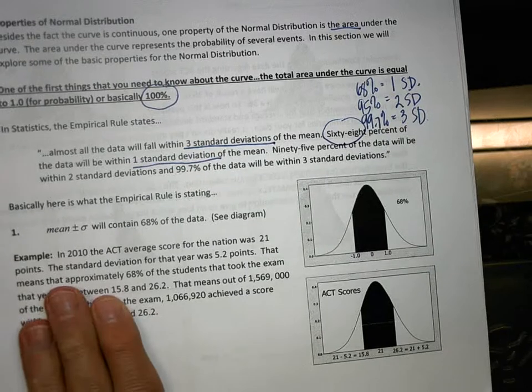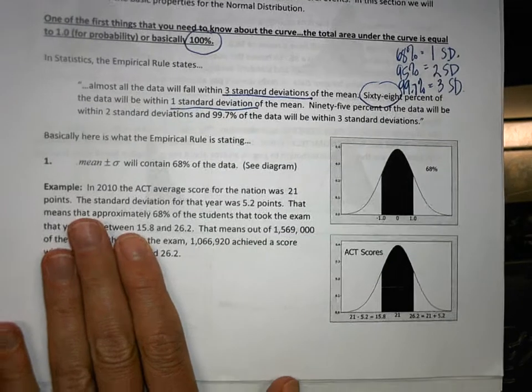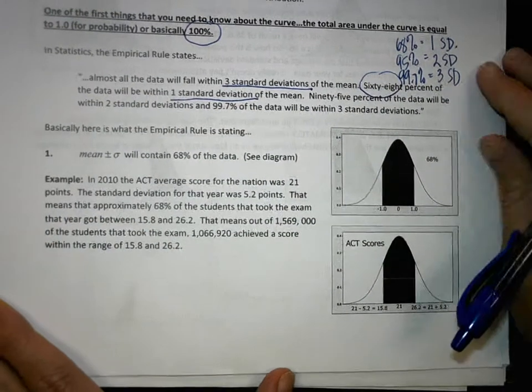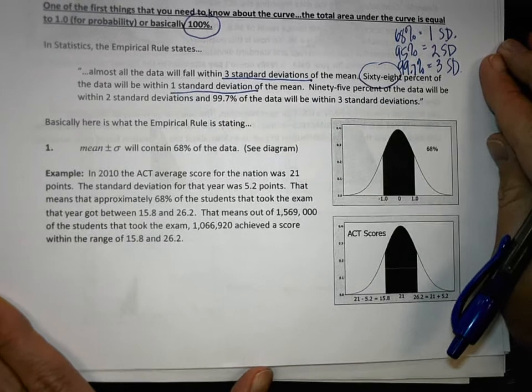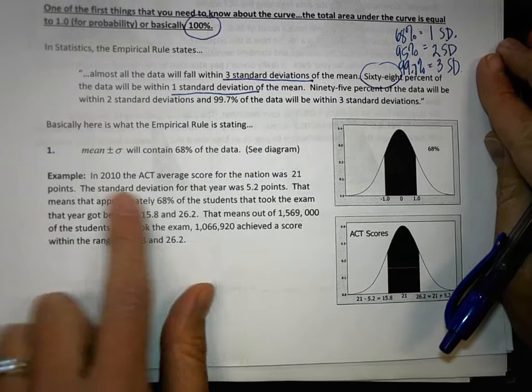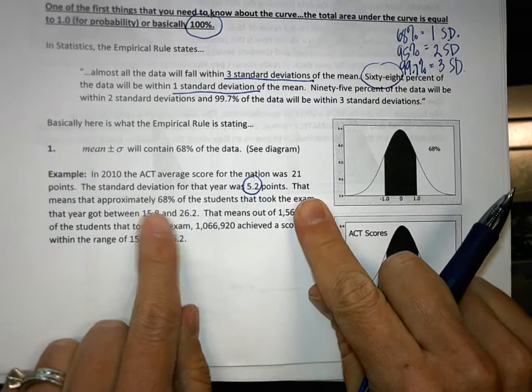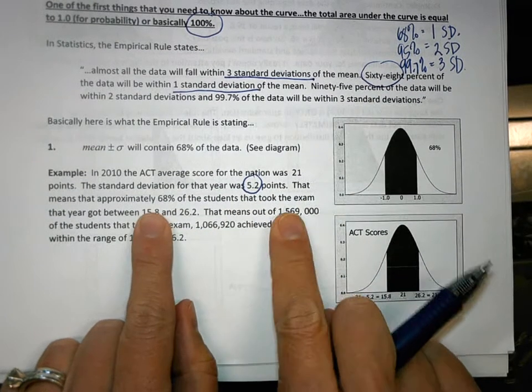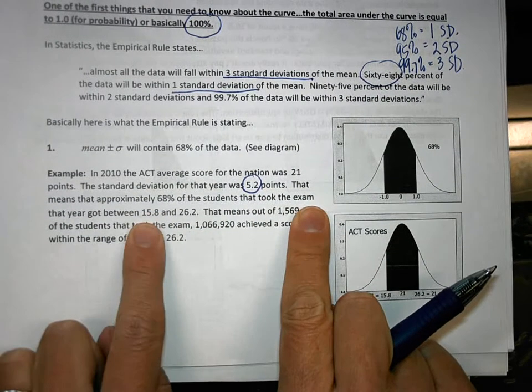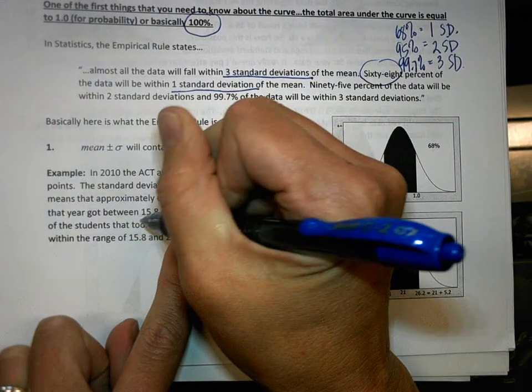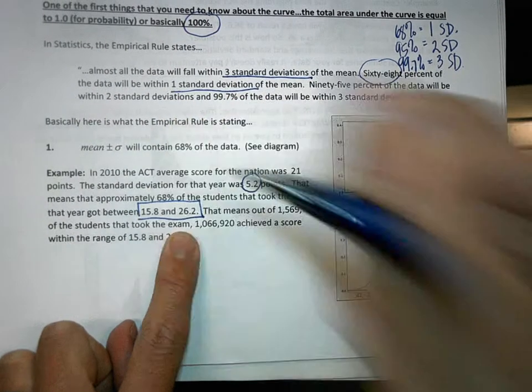Okay, so for example, in 2010, the ACT average score for the nation was 21 points. The standard deviation that year was 5.2 points. That means that approximately 68% of the students that took the exam got between 15.8 and 26.2. How did they get the 15.8 and the 26.2?